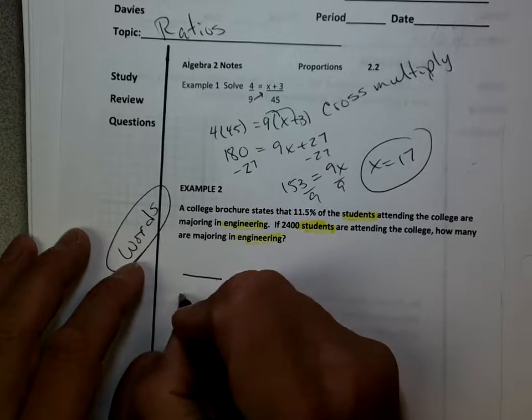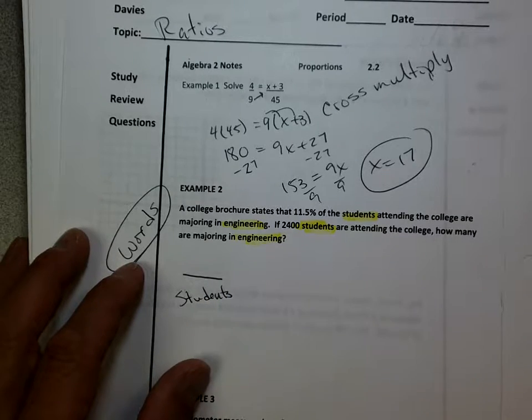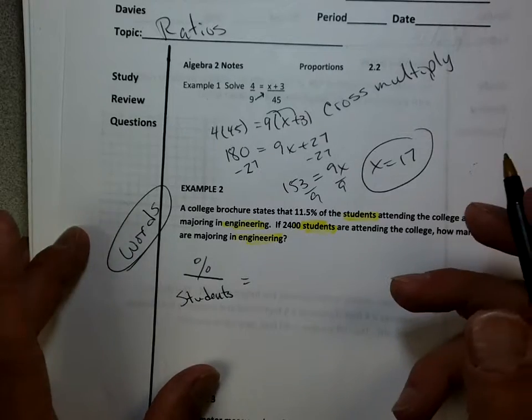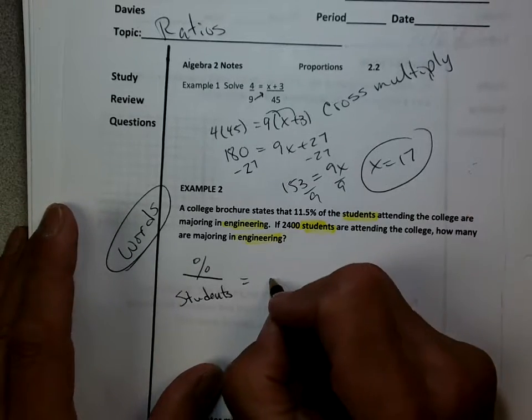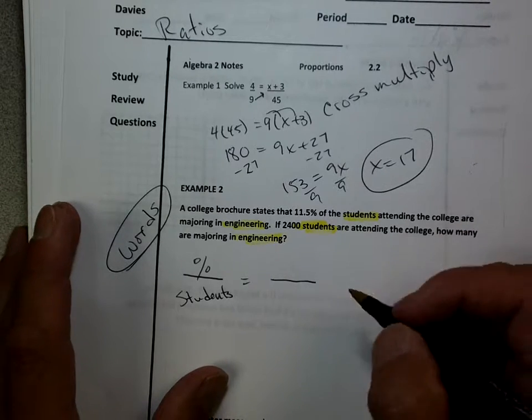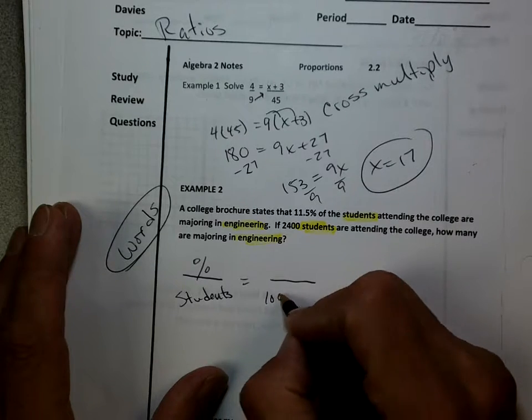We're going to have our students, and we're going to have our percentage, right? Has to equal some answer in terms of a percentage. And again, if we're looking for 100% of our students, then we have to put that down as 100% of our students.